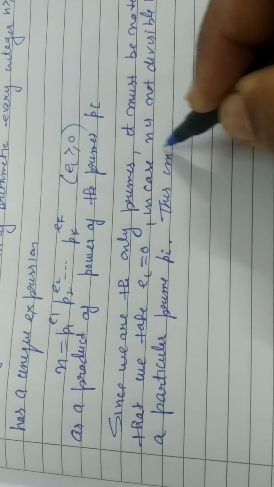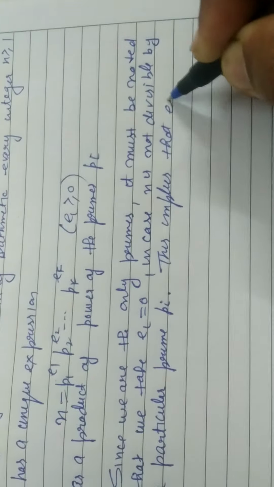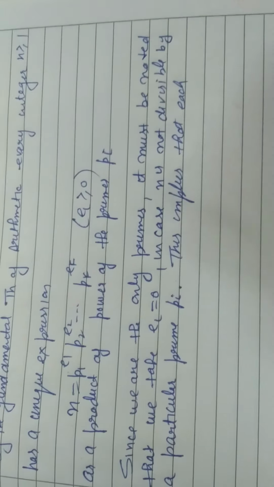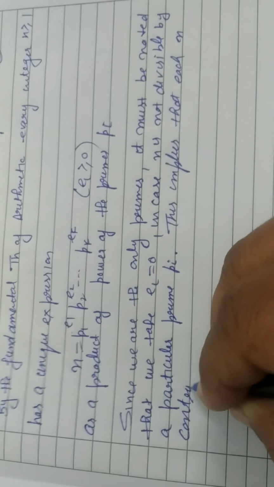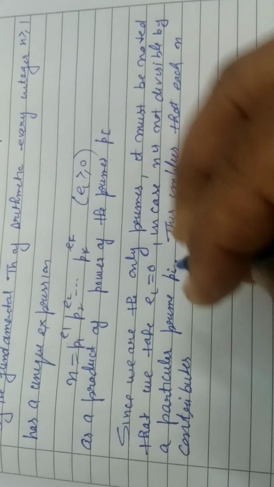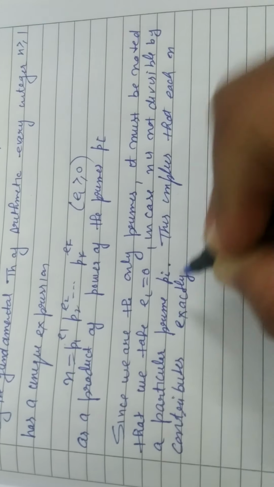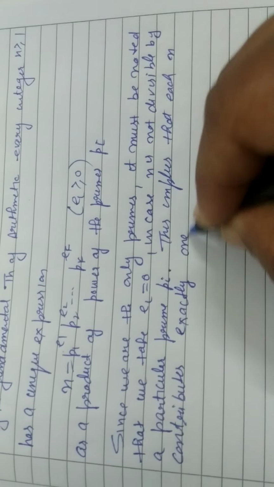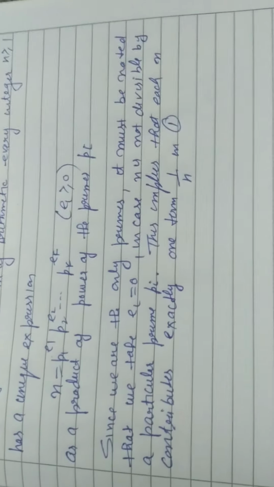This implies that each n contributes exactly one term 1 by n in 1.